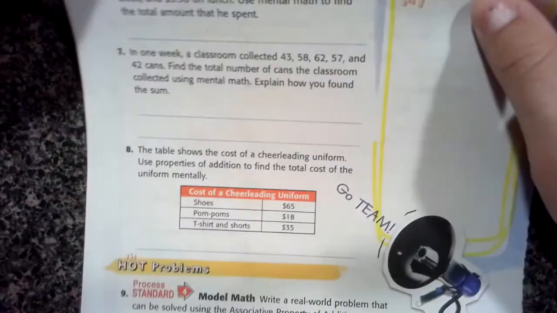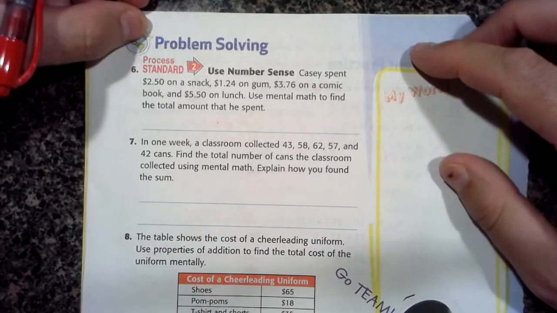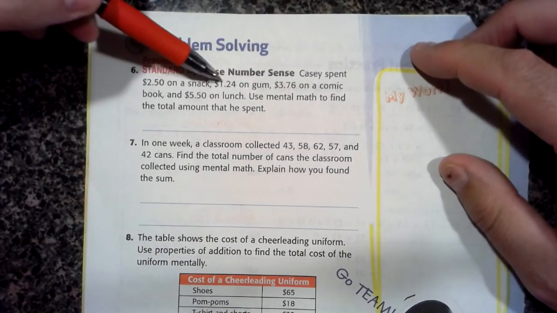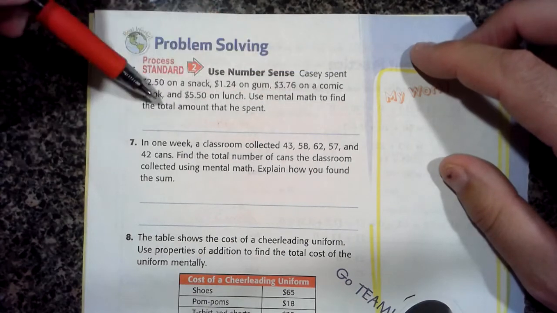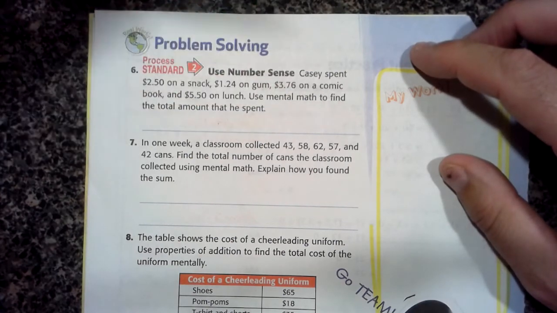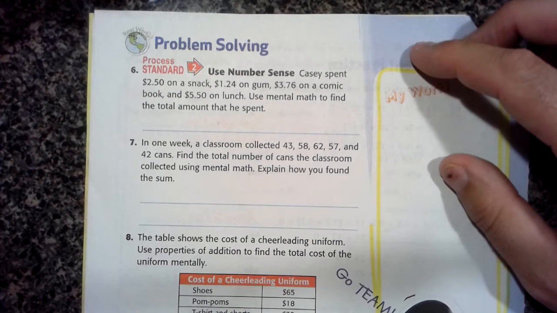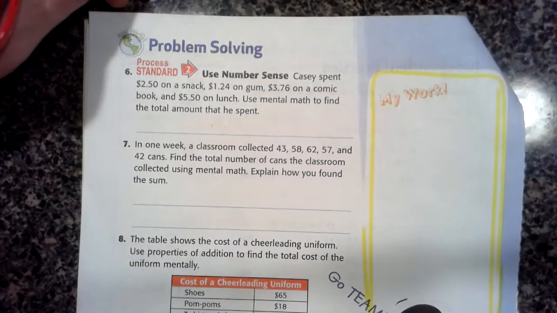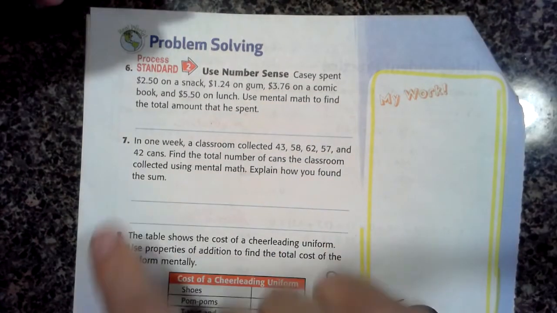Let's look on the back of the word problem here while we have a little bit of time. Casey spent $2.50 on a snack, $1.24 on a gum, $3.76 on a comic book, and $5.50 on lunch. And we're going to use mental math to find out how much he spent. So if we were to write all the properties on this one, okay? This one, though, we're just going to write it out. We're going to do it over here.